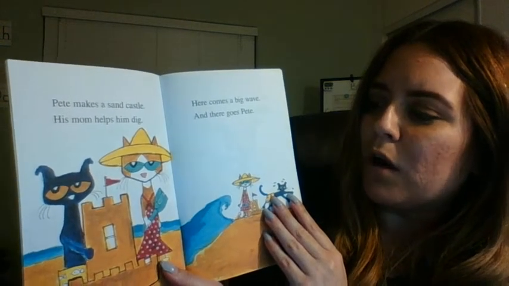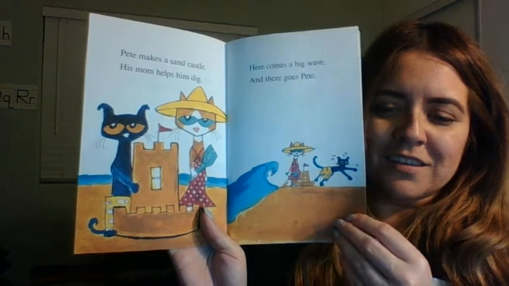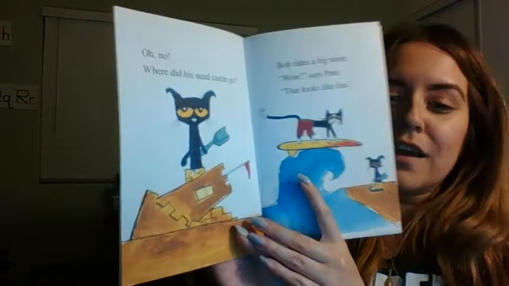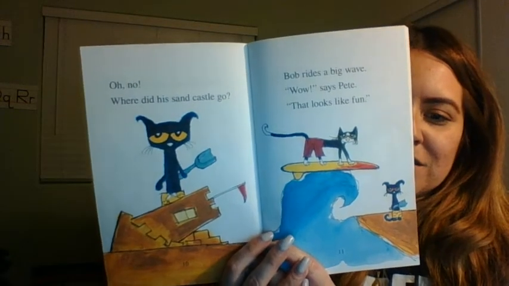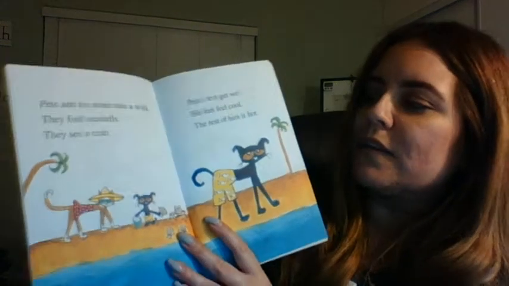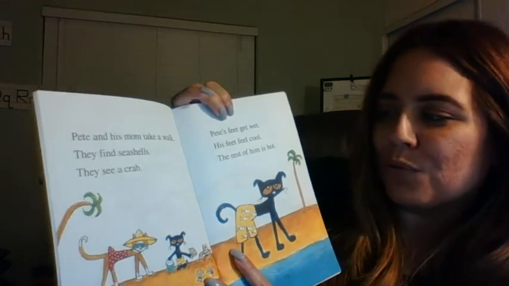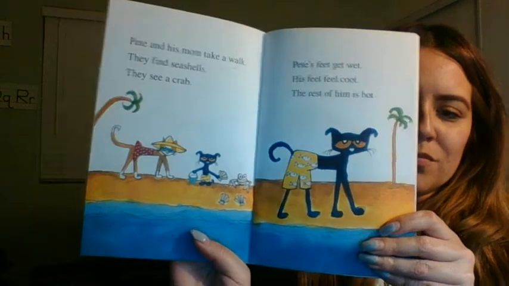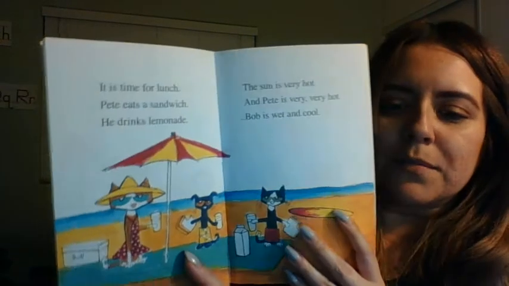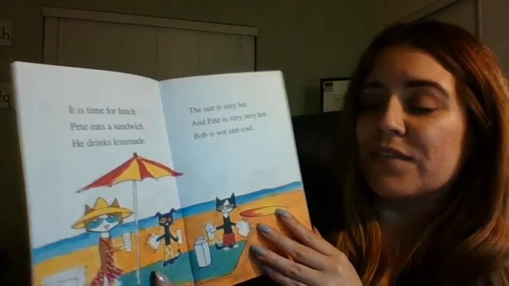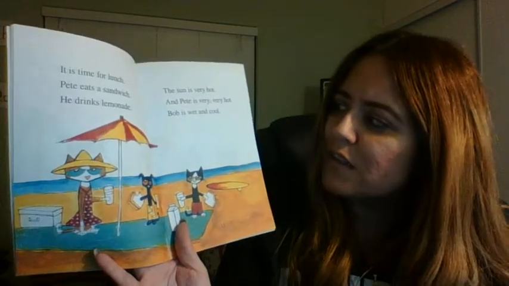Pete makes a sand castle. His mom helps him dig. Here comes a big wave, and there goes Pete. What's he doing? Oh no, where did his sandcastle go? Bob rides a big wave. "Wow," says Pete, "that looks like fun." Pete and his mom take a walk. They find seashells. They see a crab. Pete's feet get wet. His feet feel cool. The rest of him is hot. It's time for lunch. Pete eats a sandwich. He drinks lemonade. The sun is very hot, and Pete is very, very hot. Bob is wet and cool. Why do you think Bob is wet and cool and Pete is very, very hot?